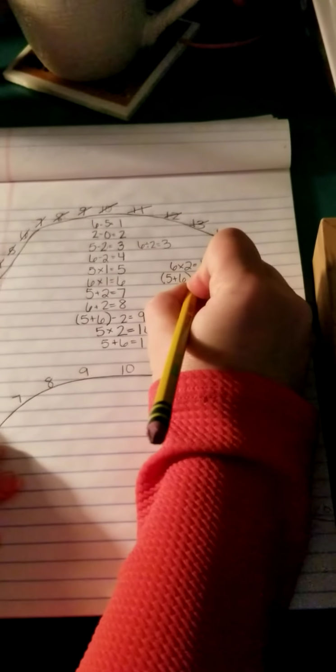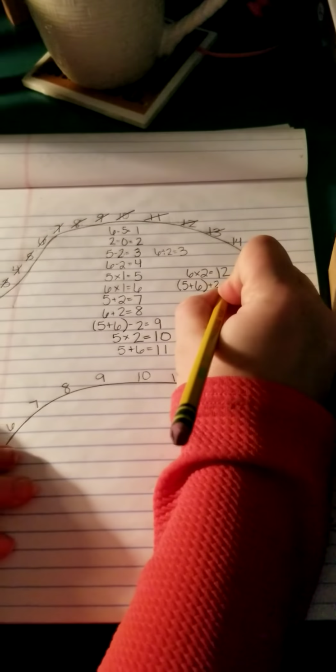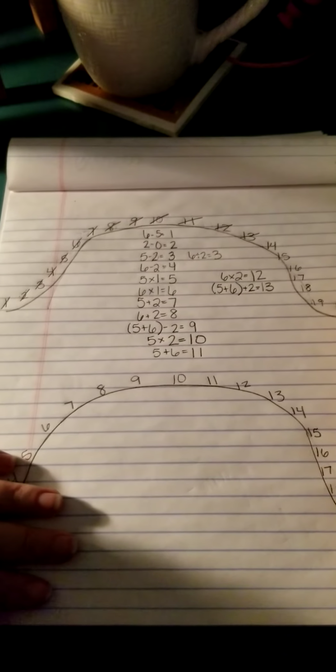I know that 5 plus 6 equals 11, plus 2 more equals 13. So then I would write it just like this, because we always only add or multiply or subtract 2 numbers at a time. So 5 plus 6 plus 2 would go out here, equals 13. And then we're at 14. Let's see if I can do that.